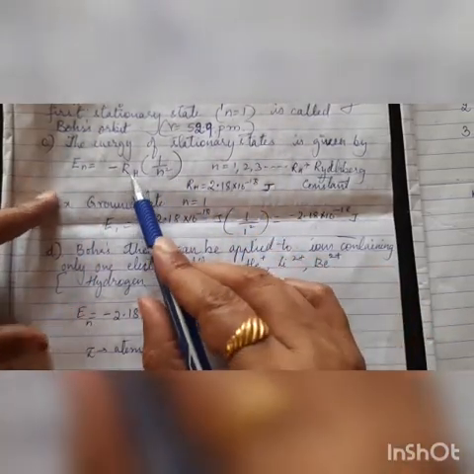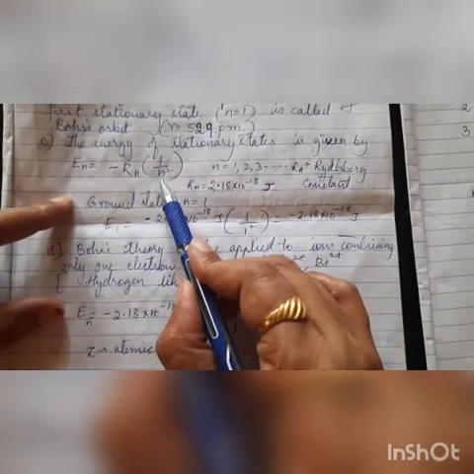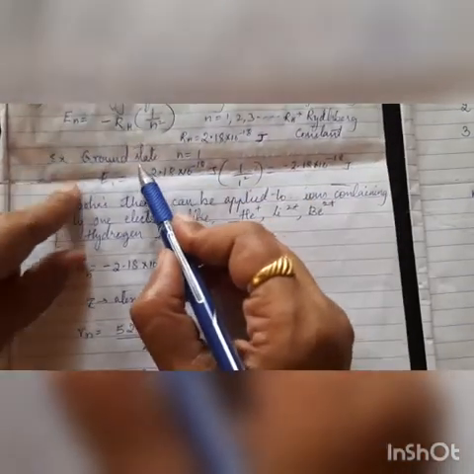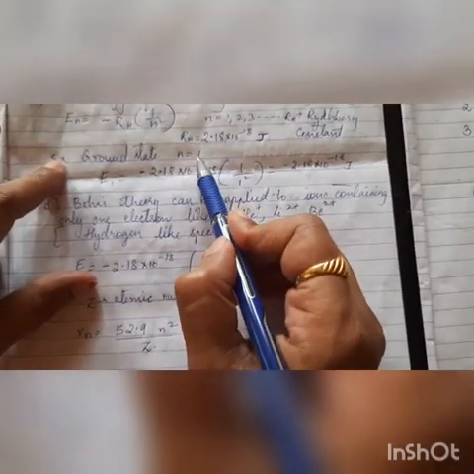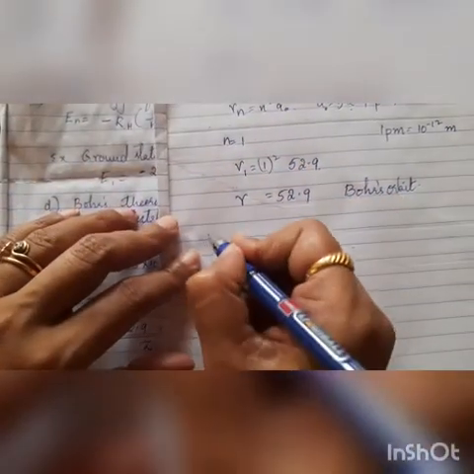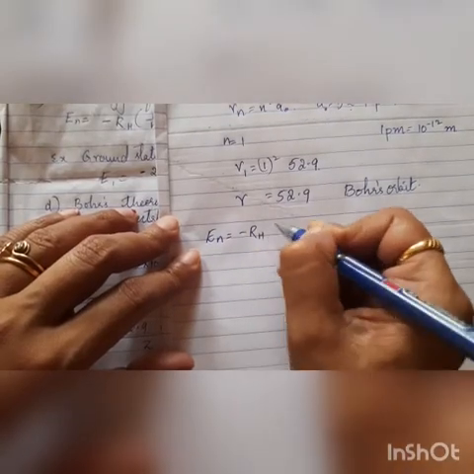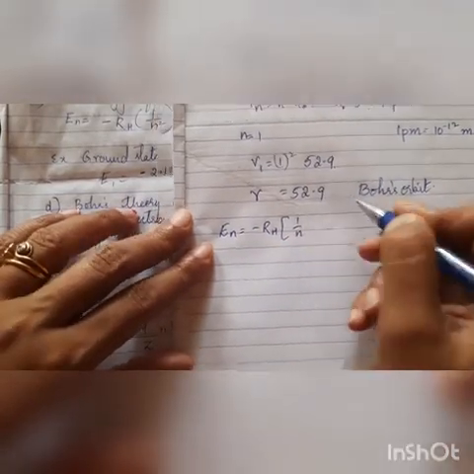So by making use of this equation, we can find out the energy of each of the orbits. In the ground state, for example, if we consider the first orbit, the energy En is equal to minus RH into 1 upon n square.